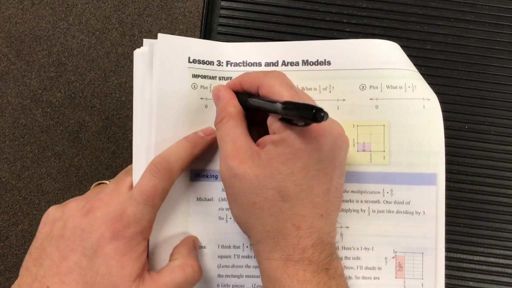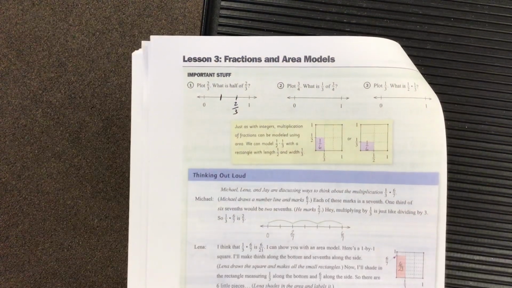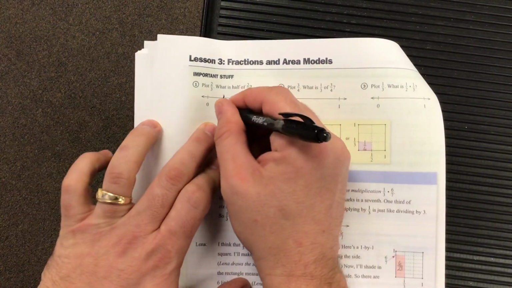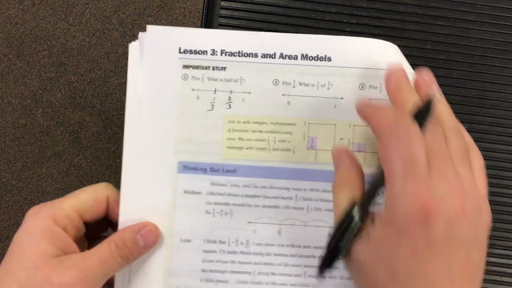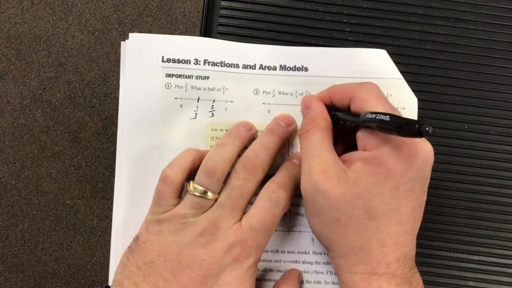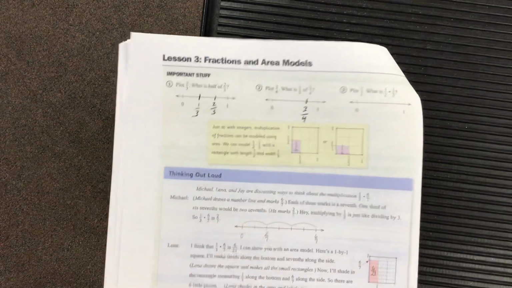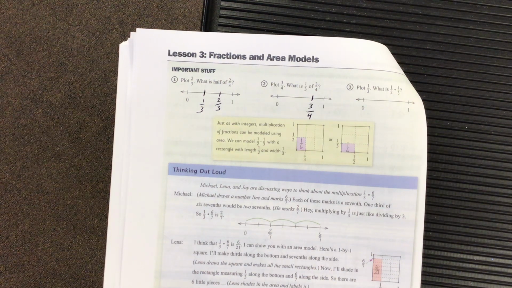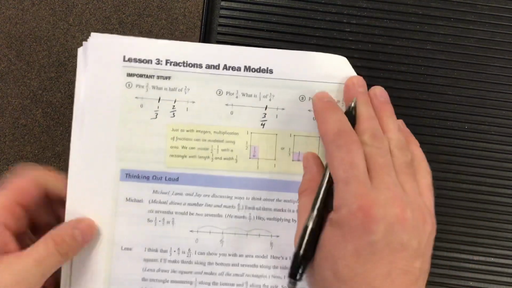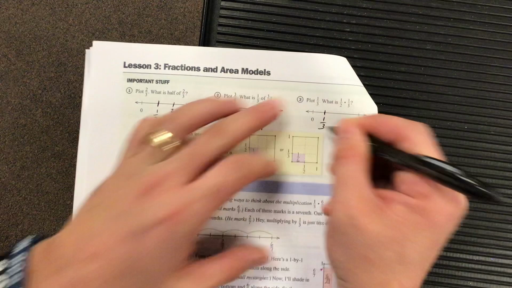1/6. What's halfway between 0 and 2/3? 0.5. 1/3. What? 1/3 would be halfway between 0 and 2/3, right in the middle. Okay, next one, plot 3/4. So 3/4 would be there. And then next one, plot 1/3. We'll put that guy right there.